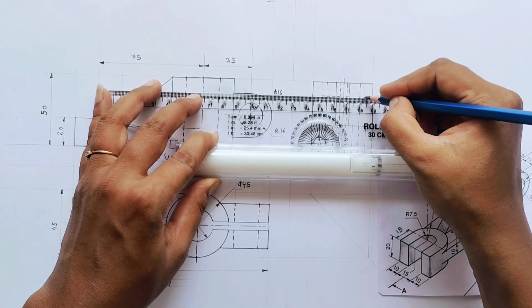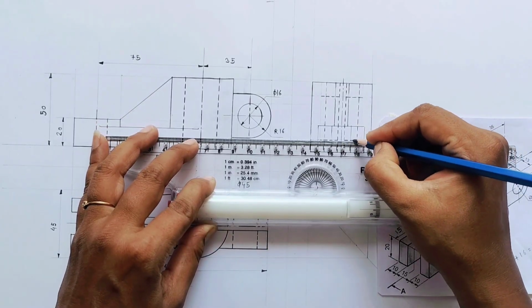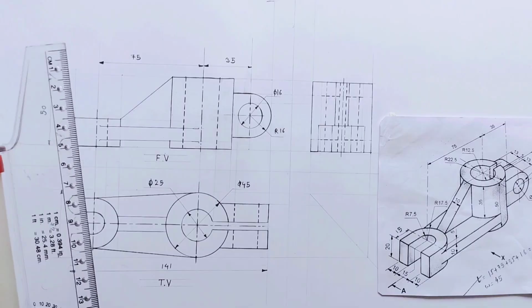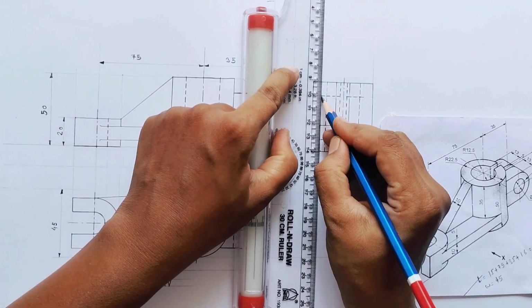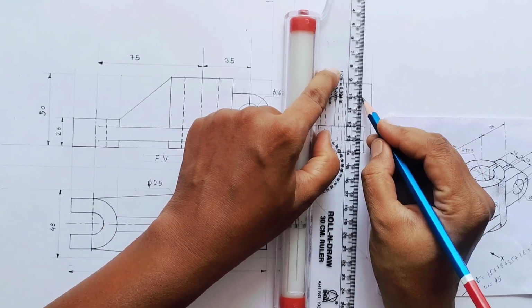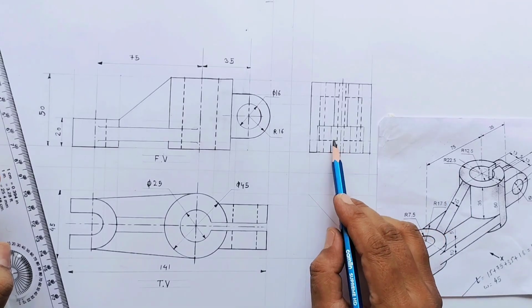There is a 5 mm gap, so no hidden line passes through that 5 mm gap. You have to understand that. Okay, so here the outer lines of the semicircular part, two plates, are complete. These are the vertical lines which are also not visible from the right corner.